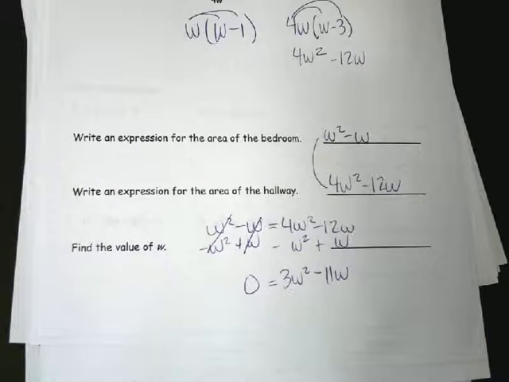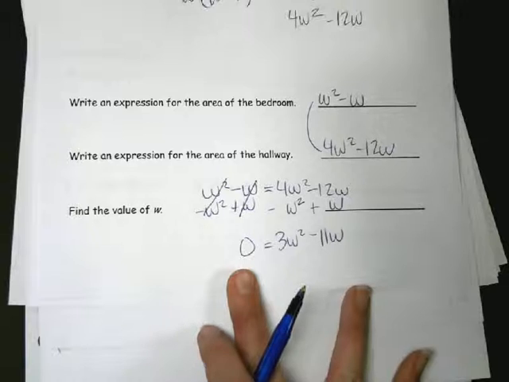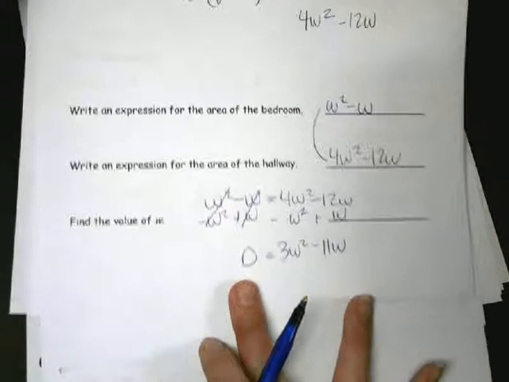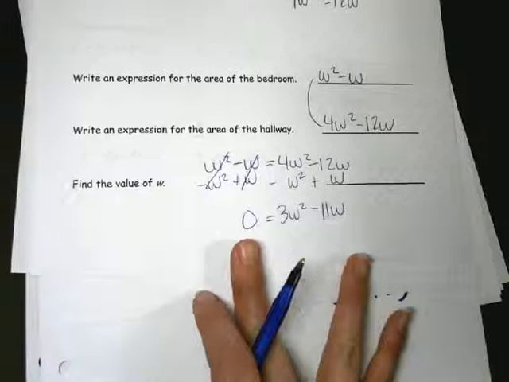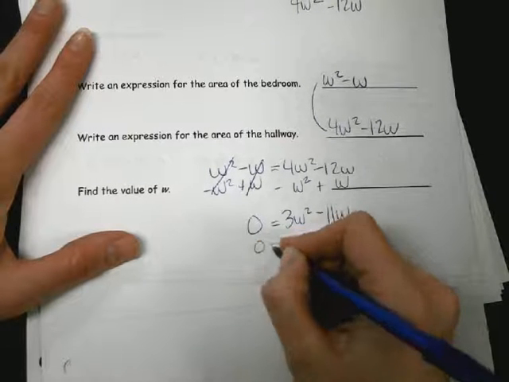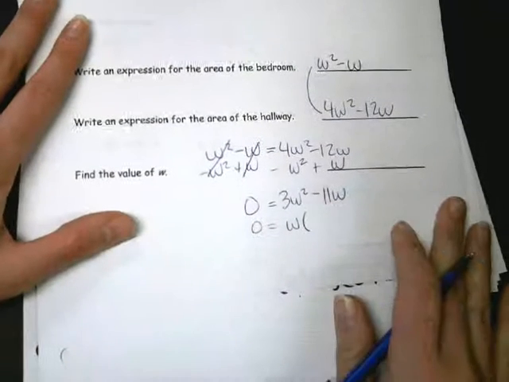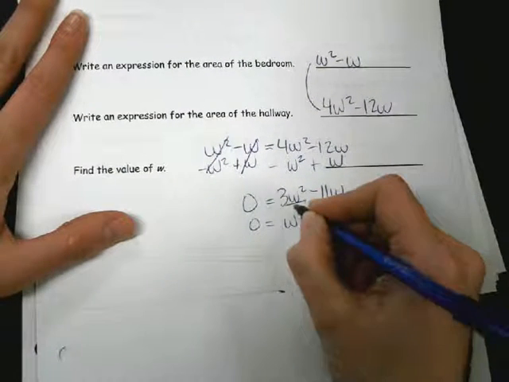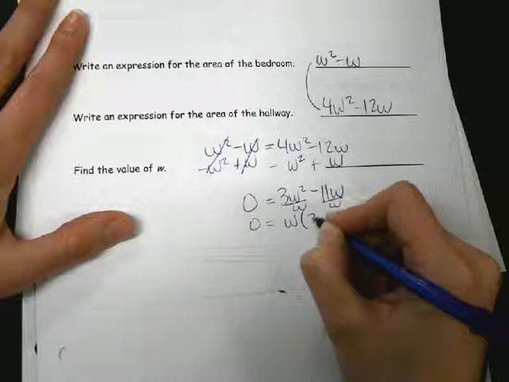So now I need to solve, right? I've got 0 equals 3W squared minus 11W. It's kind of ugly, right? Well, if we're going to solve, the first step is to look to see if there's a greatest common factor. Is there a greatest common factor? Yes. What is it? W. So you're going to take that W out. And what you're left with is divide by W, 3W minus 11.